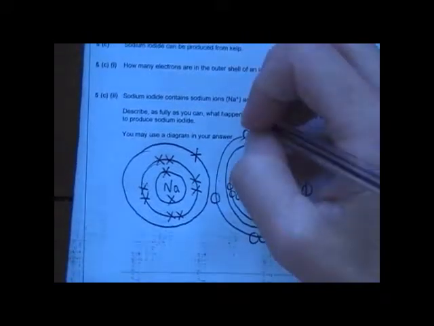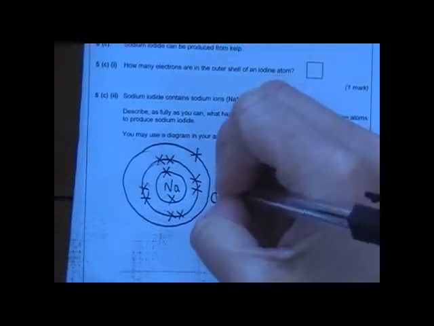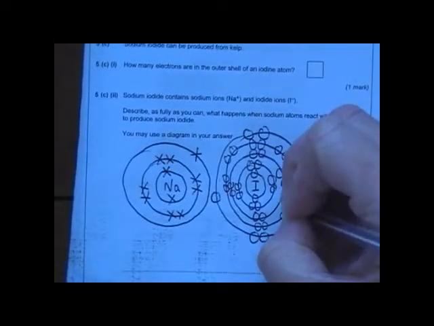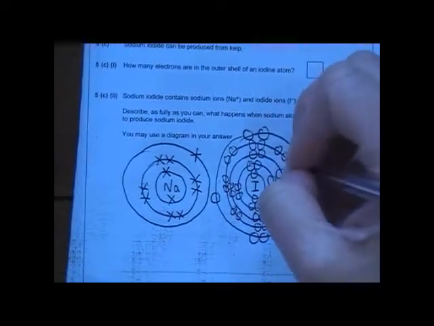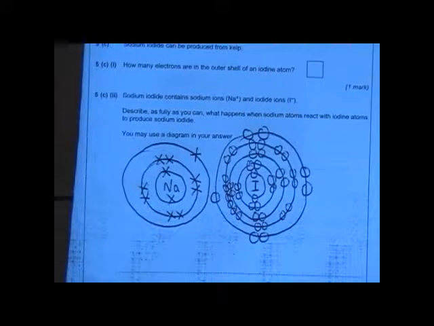So go ahead and have a go at doing that yourself, but I'm going to put in my first 8, 9, 10, 11, 12, 13, 14, 15, 16, and I'm going to put 2 more somewhere where they might fit. There we go.